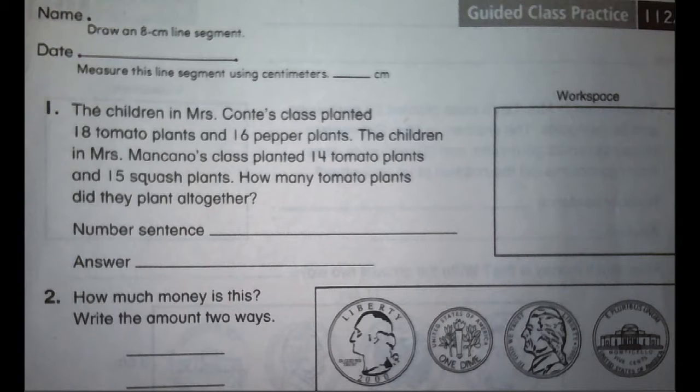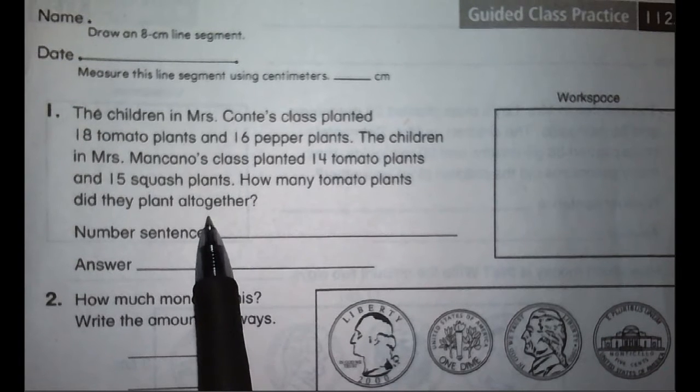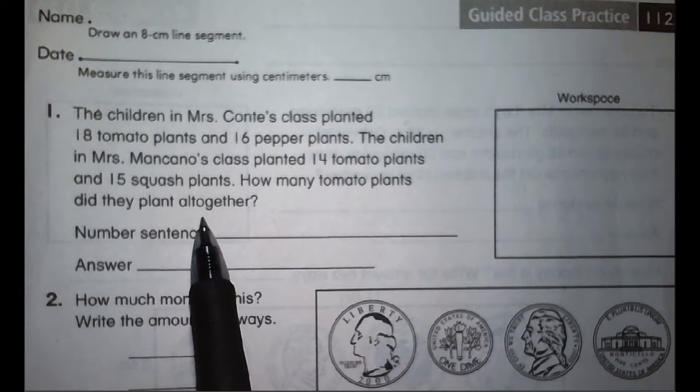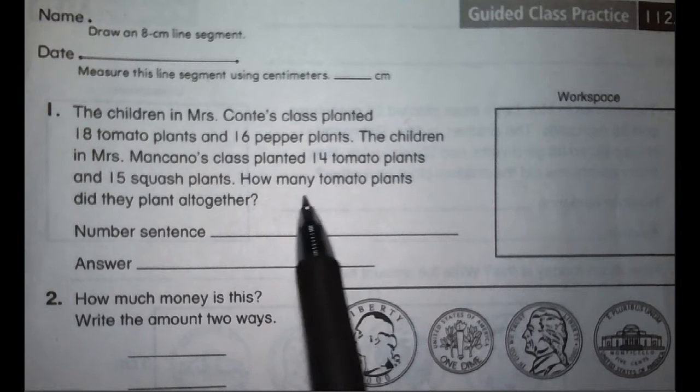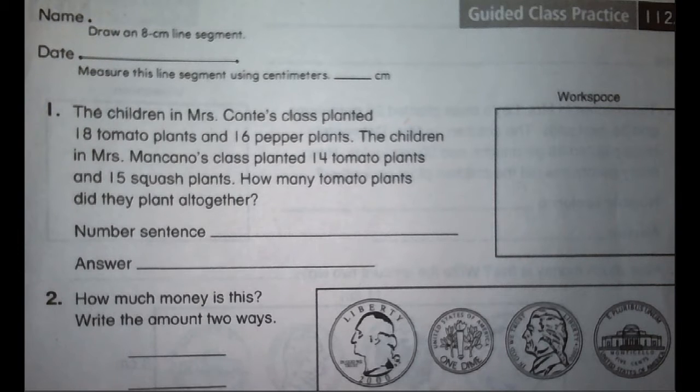The first thing I want to point out here before we really get into this math problem is the word altogether. If you guys remember from class, the word altogether means add, so we know this is going to be an addition problem. Now let's look at what the question is asking us. How many tomato plants did they plant together? So we're going to go back through and look for the tomato plants, and we're going to write them down on our workspace here and add them together.